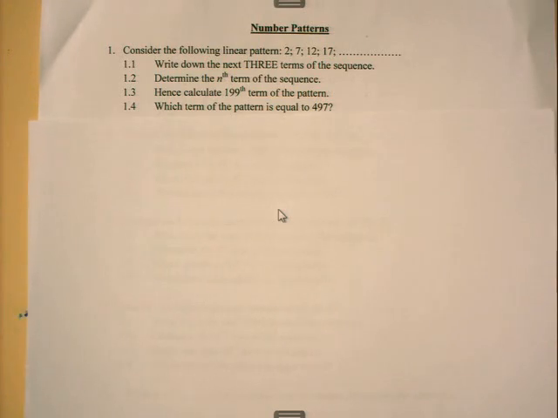The question states, consider the following linear number pattern. Once we talk of a linear number pattern, you as a learner must know exactly what a linear number pattern is. That is very much crucial. A linear number pattern is a pattern in which the first difference is common.